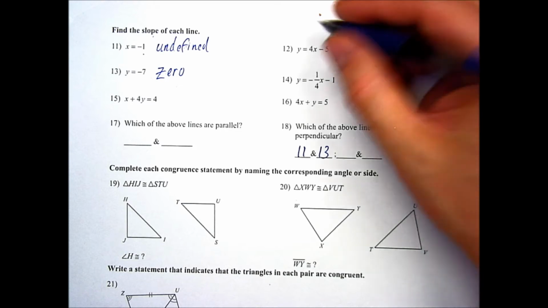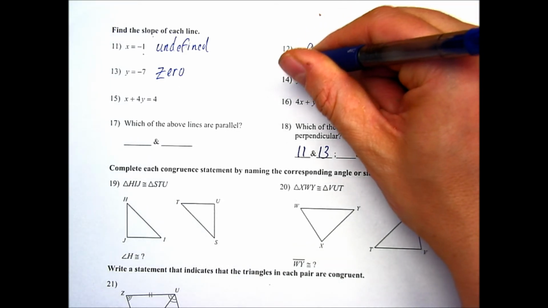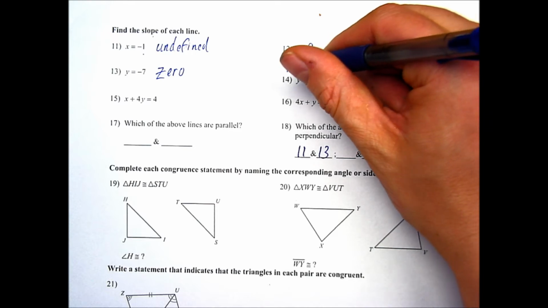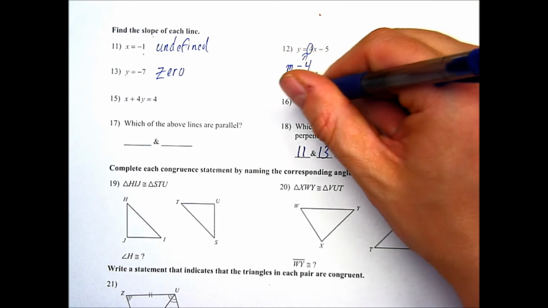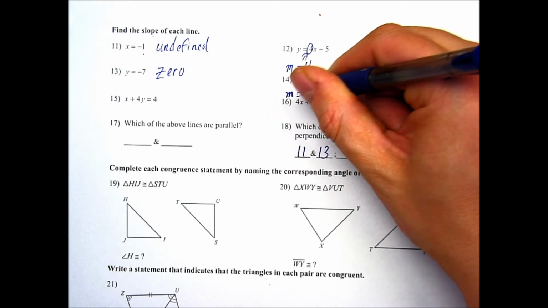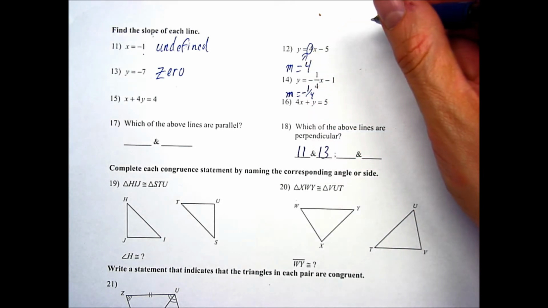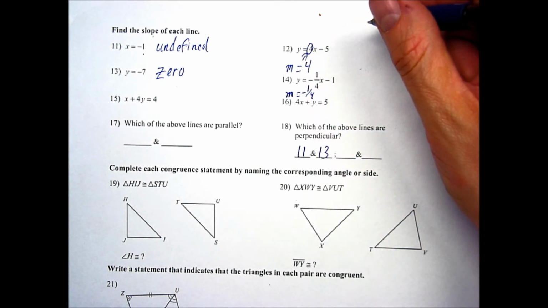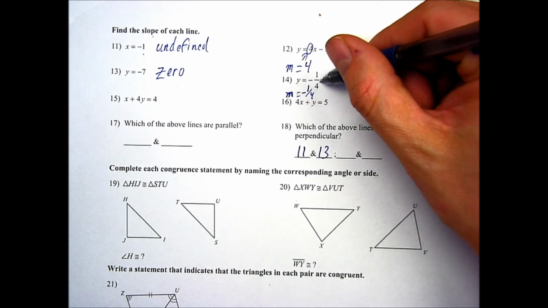Moving along, slope-intercept form. The slope is in front of the x, or the coefficient of x, when it's solved for y. So the slope here is 4, and the slope here is negative 1/4. On question 14. Again, that slope is the coefficient of x, meaning the number in front of x.